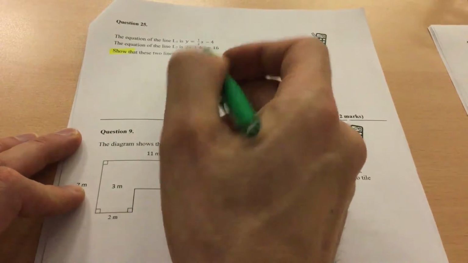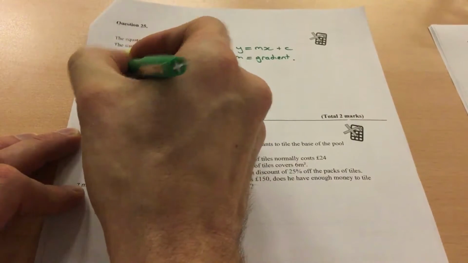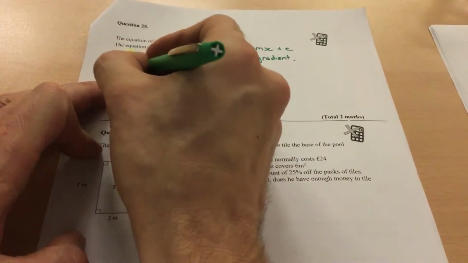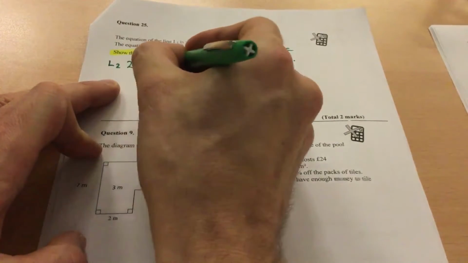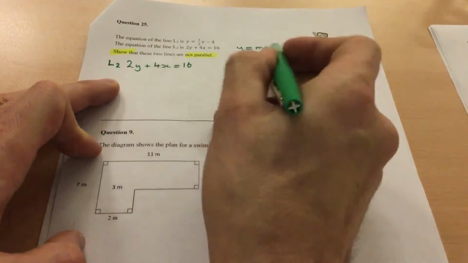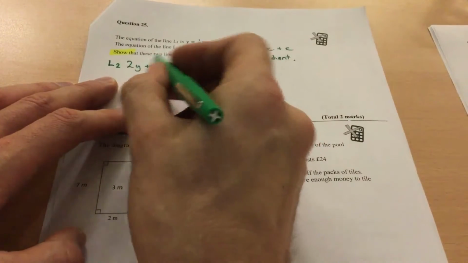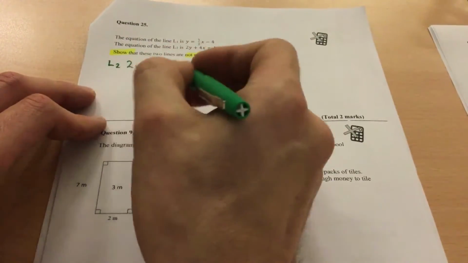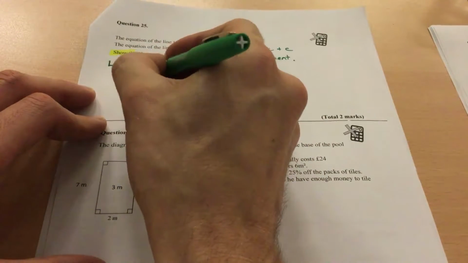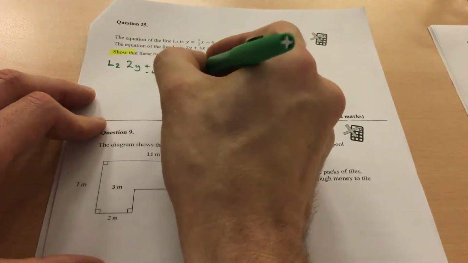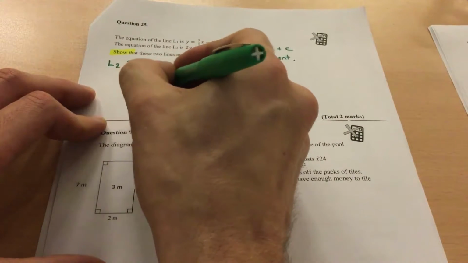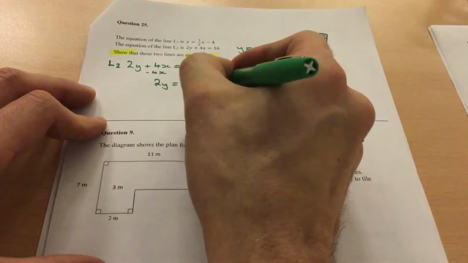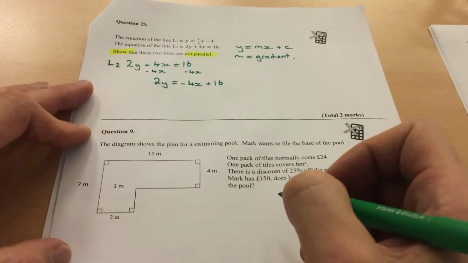Line 2 isn't in that form yet, so we're going to have to rearrange line 2. So we start off with 2y plus 4x equals 16. I want to get it to y equals mx. So first of all, we'll get these 4x's removed from this left-hand side. So if I subtract 4x from both sides, I end up with 2y equals negative 4x plus 16.